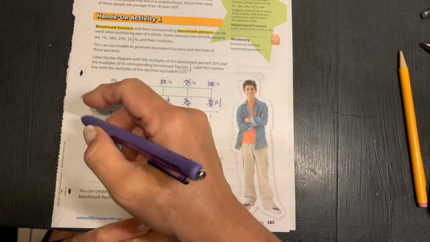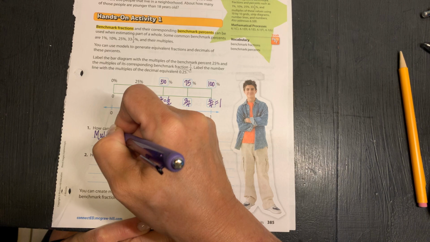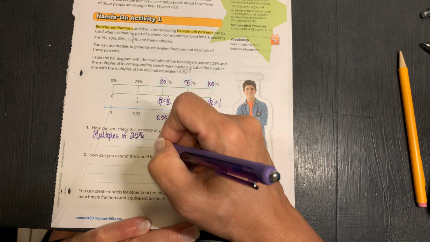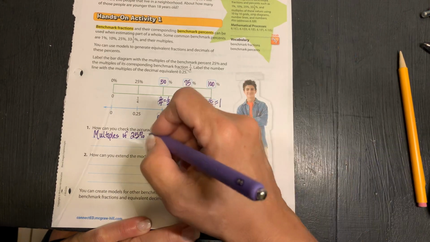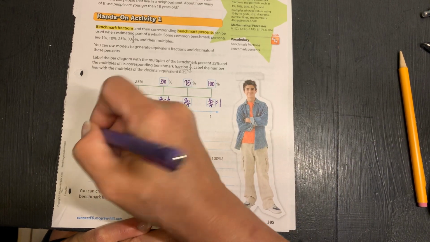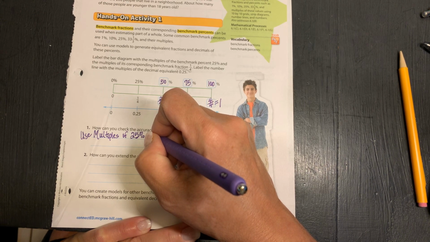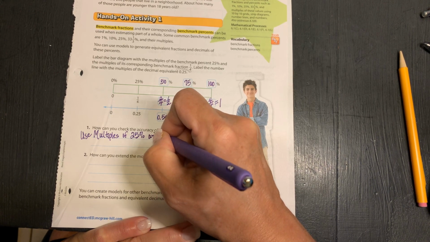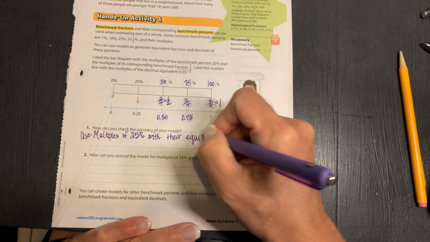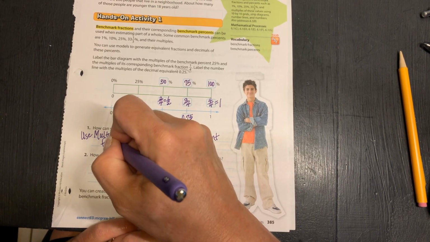I'm going to put multiples of 25% and their equivalent fractions and decimals. I could have said use multiples of 25% with their equivalent fractions and decimals.